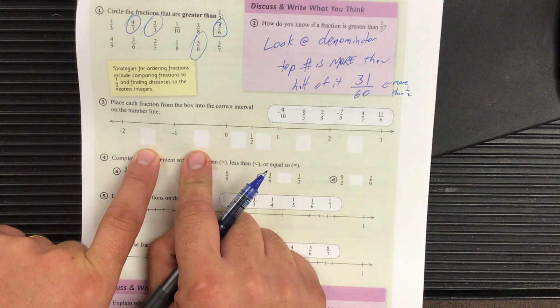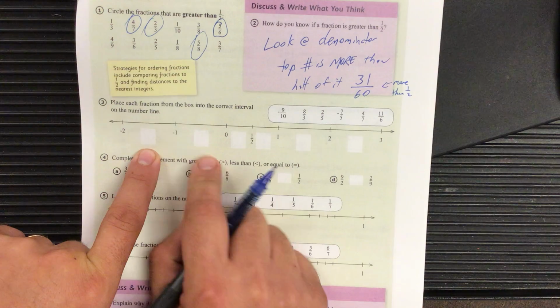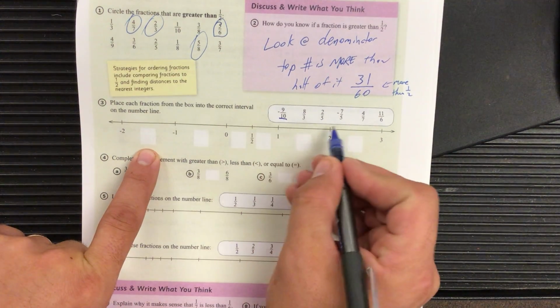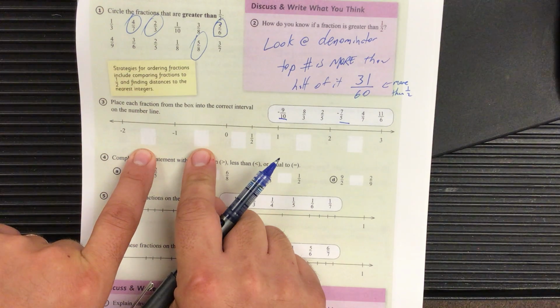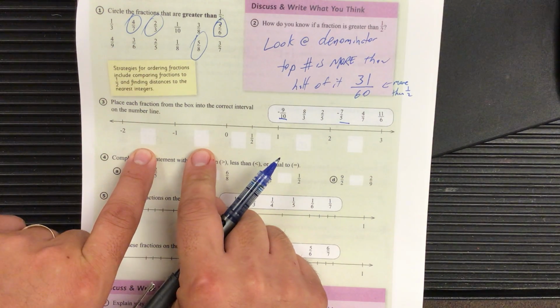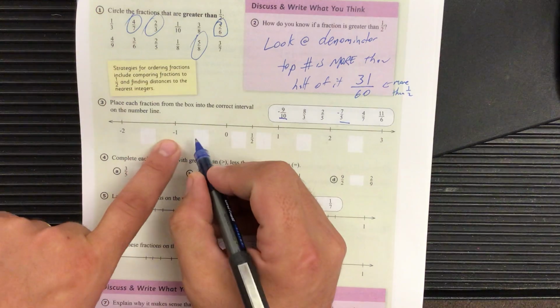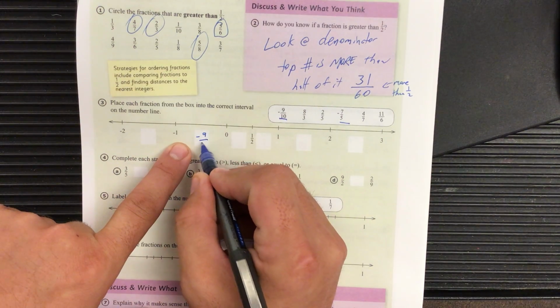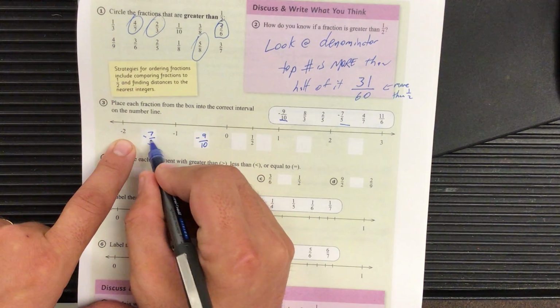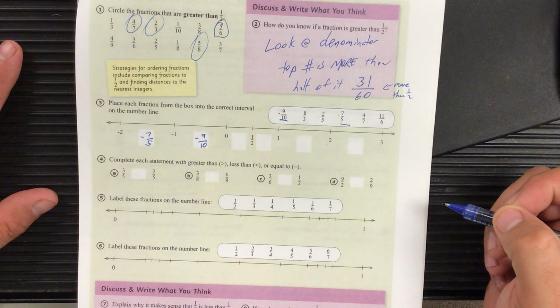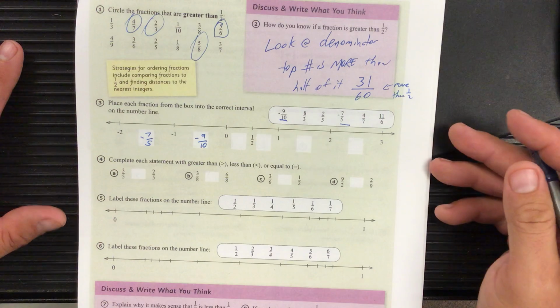Which one do you think goes where? Negative 9/10 goes in between the -1 and 0. Negative 9/10 would be negative 0.9. 7 divided by 5 is about negative 1.2. So that's where those 2 would go.